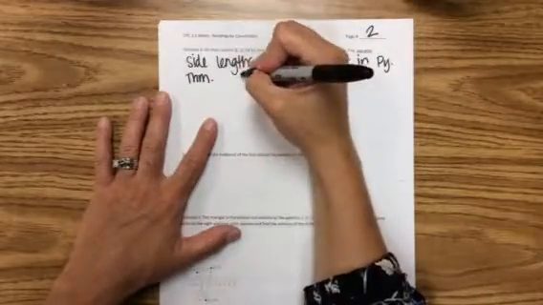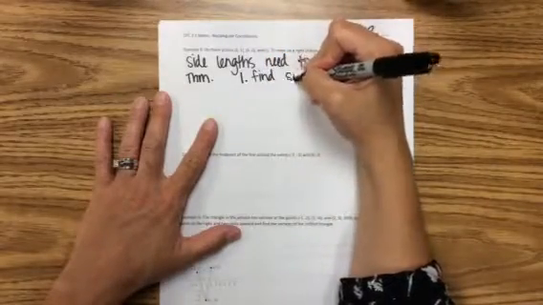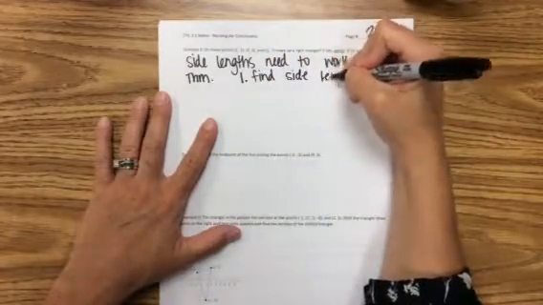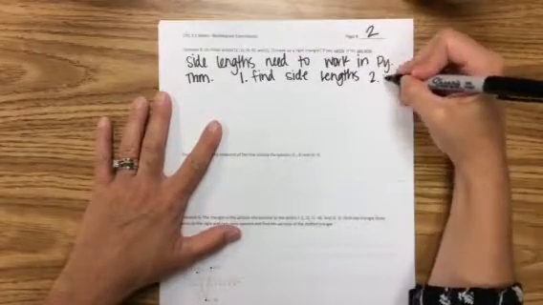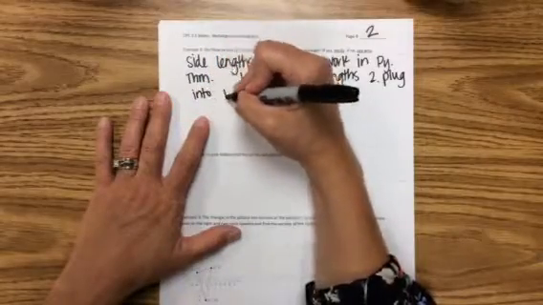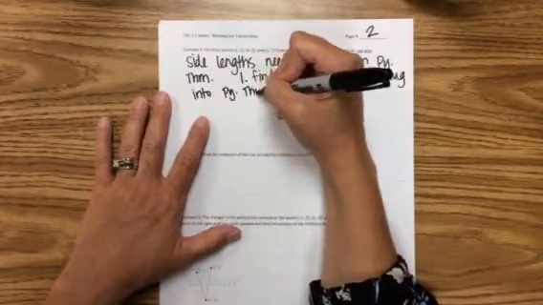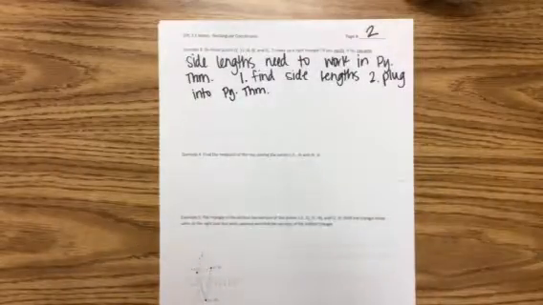So number 1, step 1, I'm going to find the side lengths. And step 2, I'm going to plug into Pythagorean theorem. If it works, it is a right triangle.